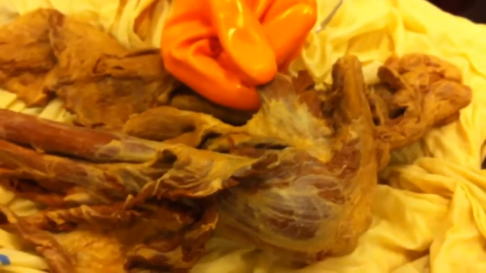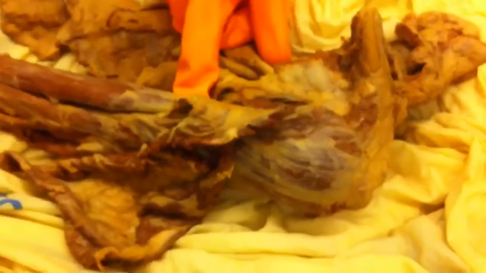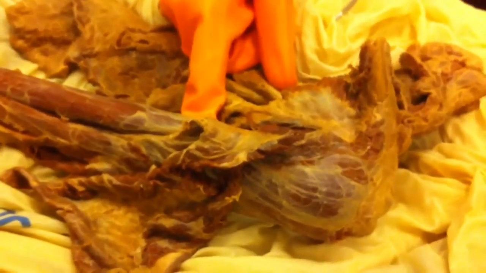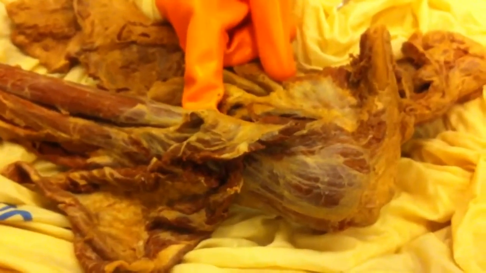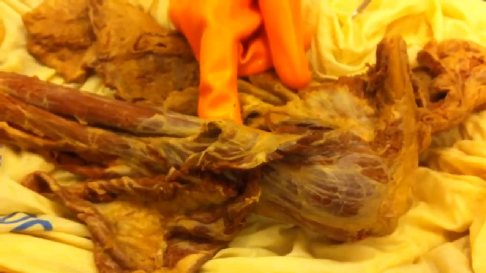Deltoid. Okay, what's next? It's from the coracoid process flying through to the proximal humerus, the proximal medial side of the humerus. Okay, got it. What's next? Okay, so now, what is that? Anconeus. That's correct.